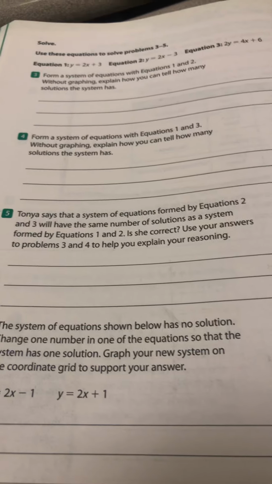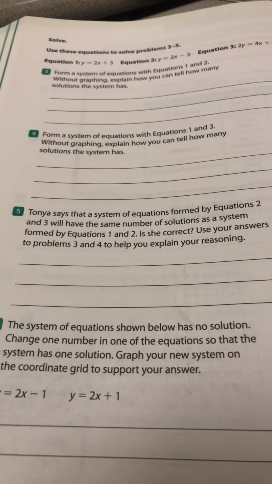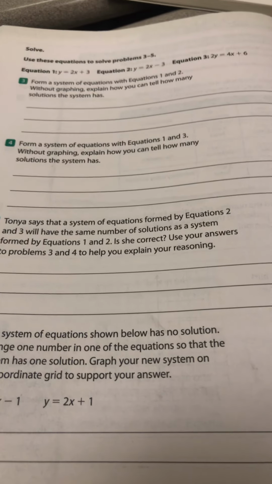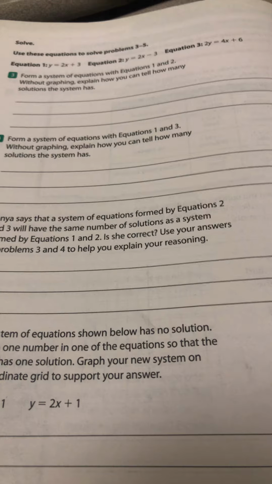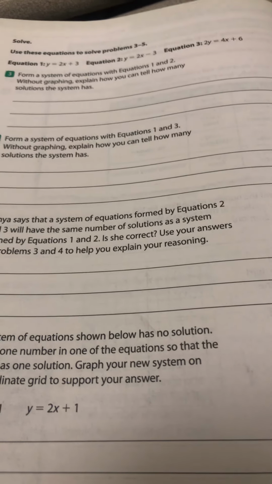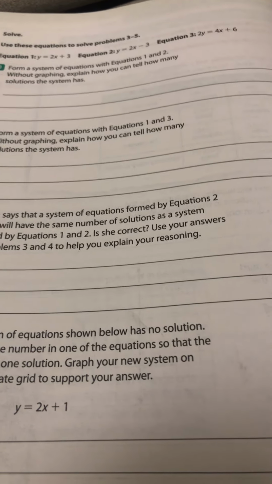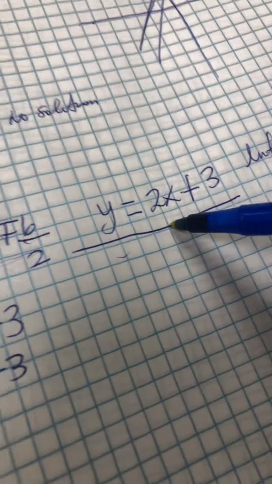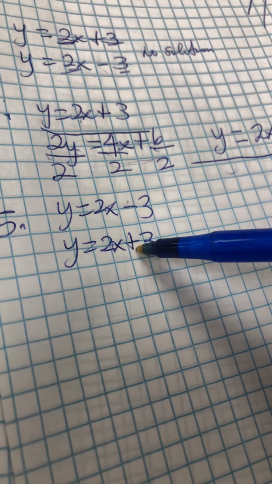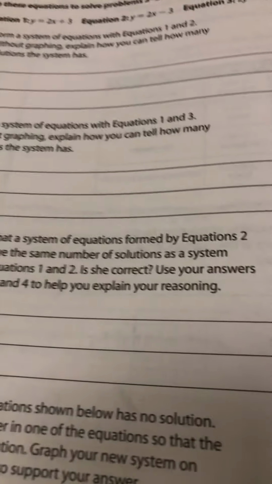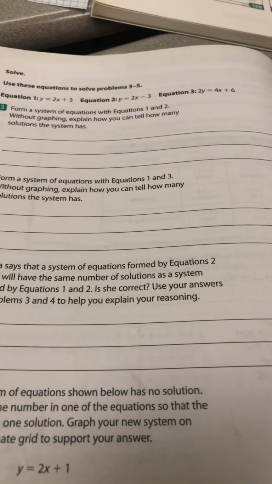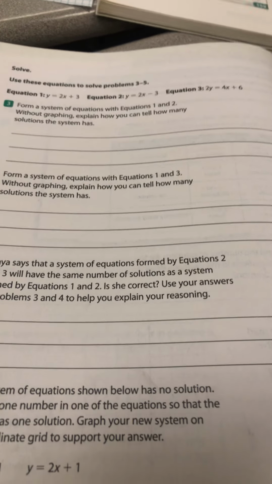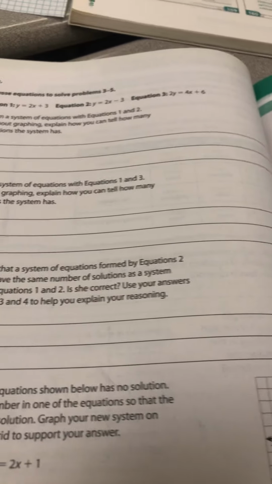Question number 5 says, Tanya says that a system of equations formed by equation 2 and 3, so equation 2 and 3 would be y equals 2x minus 3 and y equals 2x plus 3. So equation 3 is this, but when I rewrote it, it ended up being this, so that's why I have it like this. So Tanya said we'll have the same number of solutions as a system formed by equation 1 and 2. So let's figure out what 1 and 2 is.